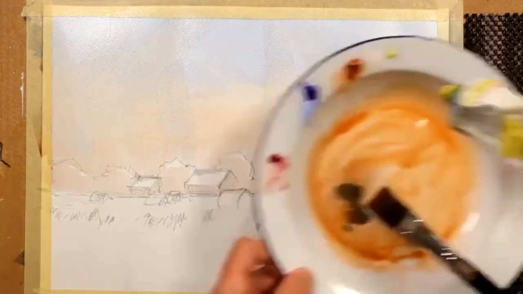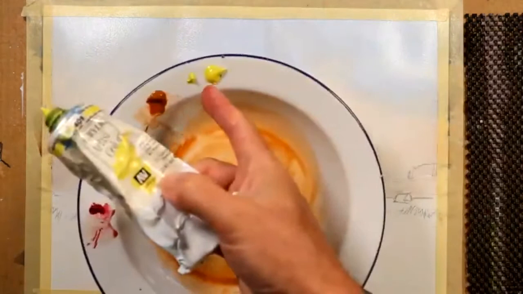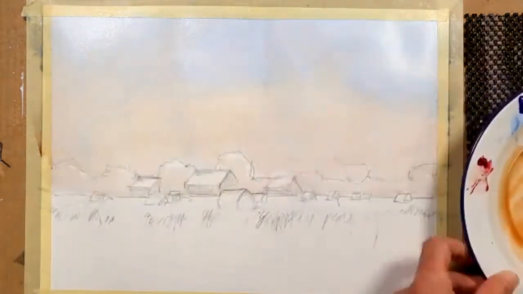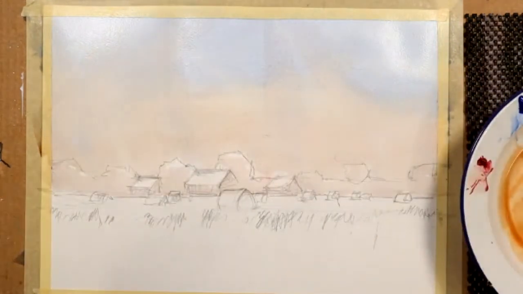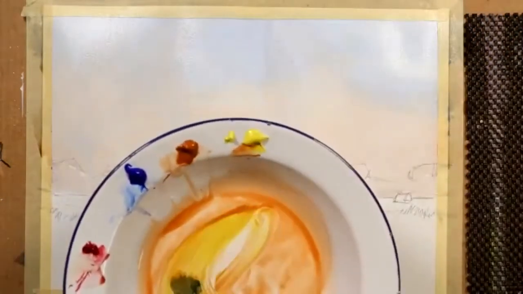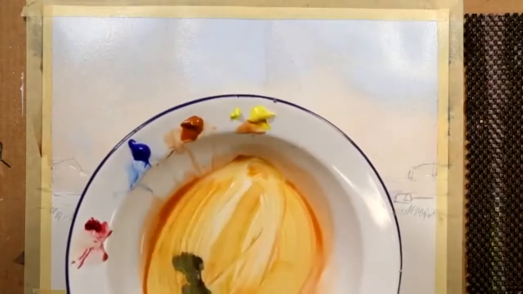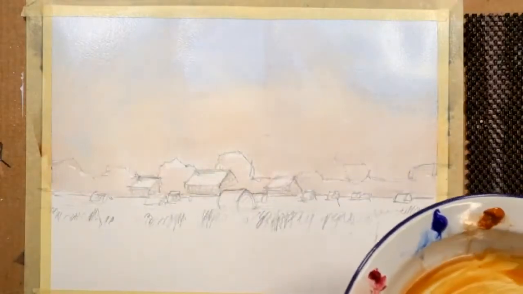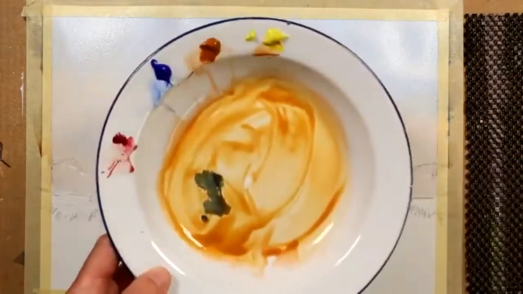And just put out a little bit of this. That's more than I intended. It's just that the tube decided to ooze out more paint. Okay, so this bit of yellow will bring a bit of sunlight to this foreground. Okay, in it goes, a quick mix like that. Beautiful golden color now with more water. So I'm picking up water.